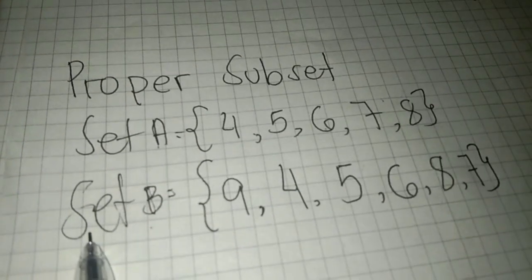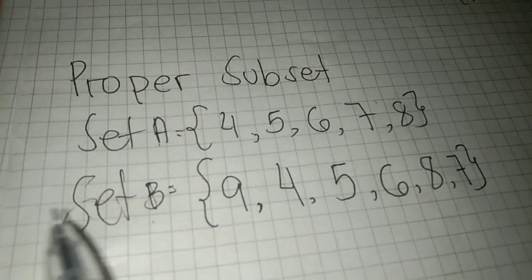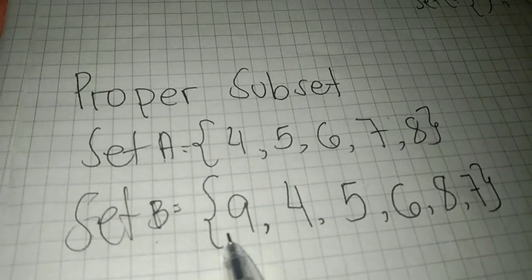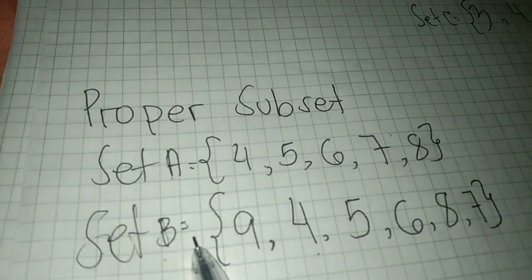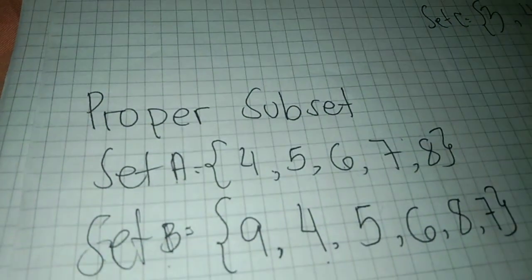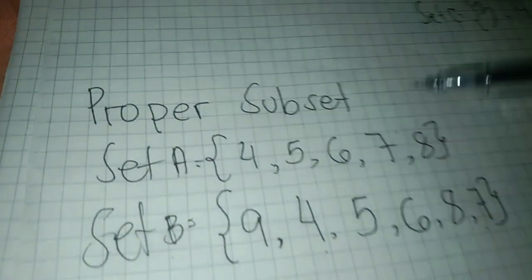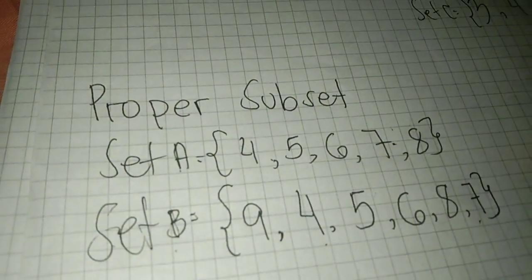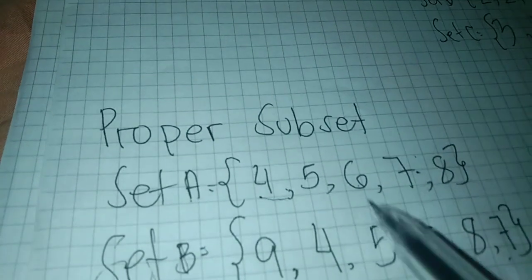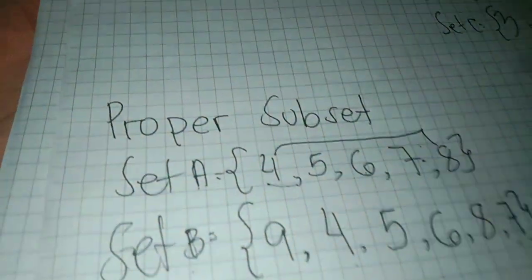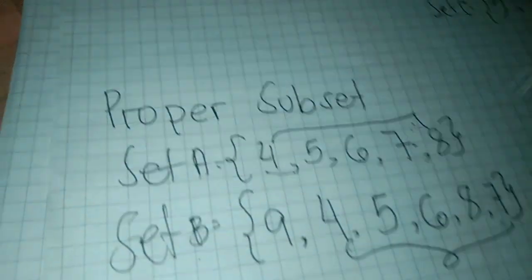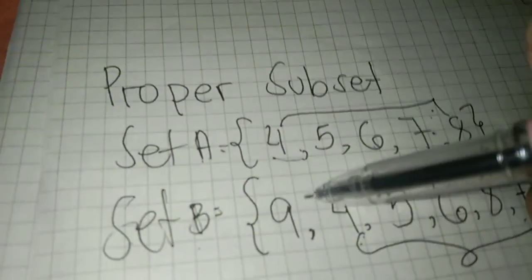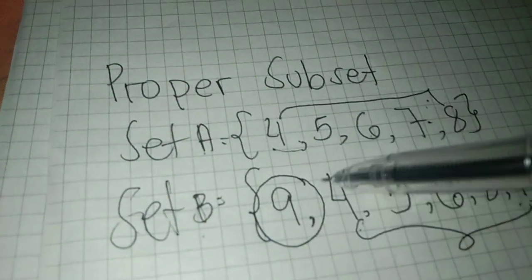A is a proper subset of B if and only if every element of A is in B, but there is at least one element of B that is not an element of A. So we have B, and all the elements of set A are in B. Set A is all in set B. And there is one element in set B that is not in set A, which is the 9.